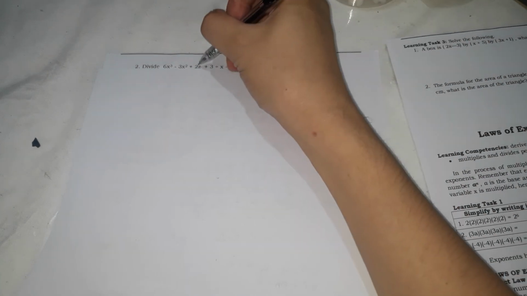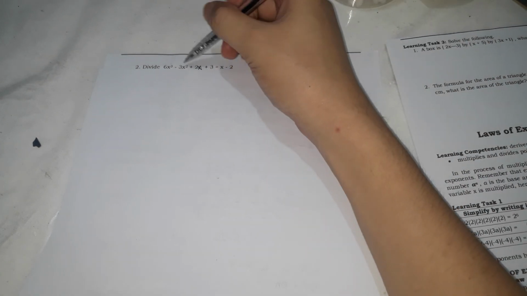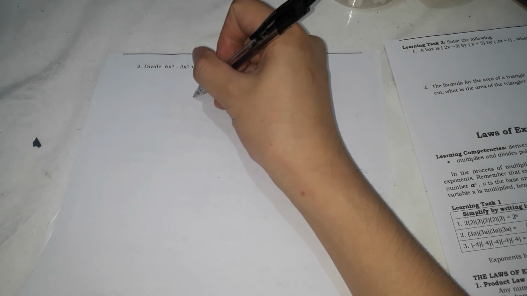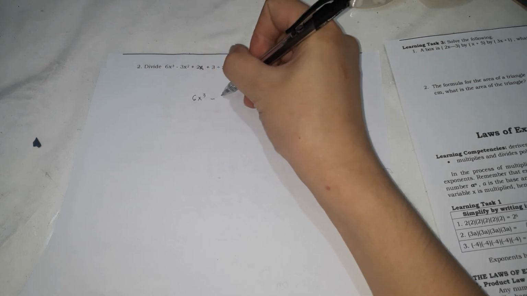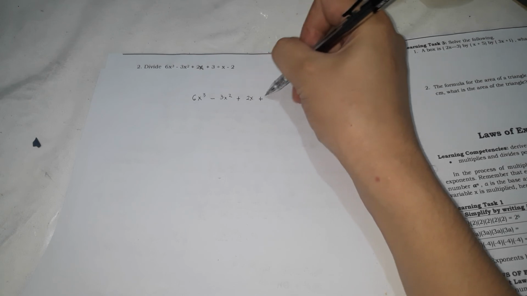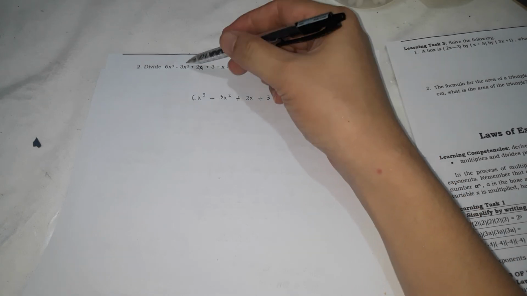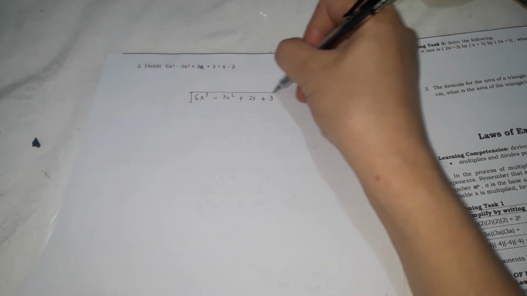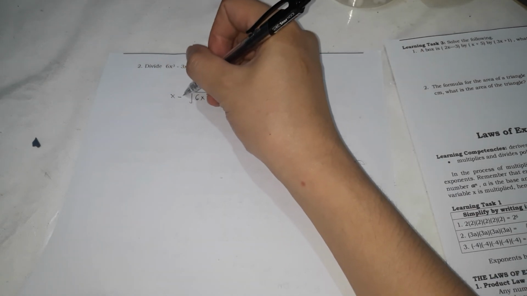So it should be x. So, i-check mo muna dapat naka-descending yung exponent. So, 3, 2, 1, 0. So, tama yung exponent. So, naka-descending na. Tapos, walang kulang. Next, divided by x minus 2.